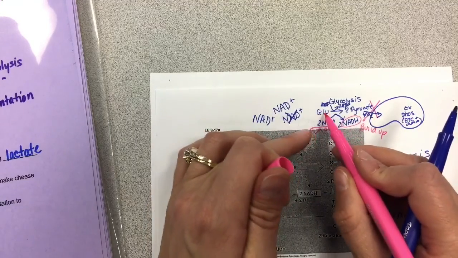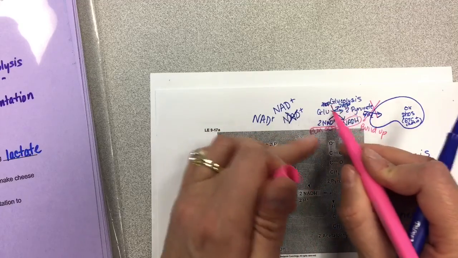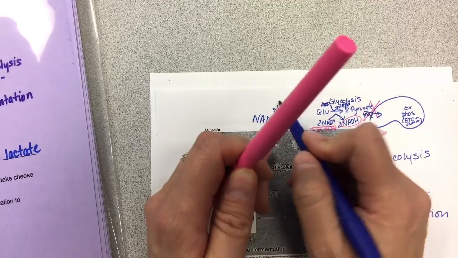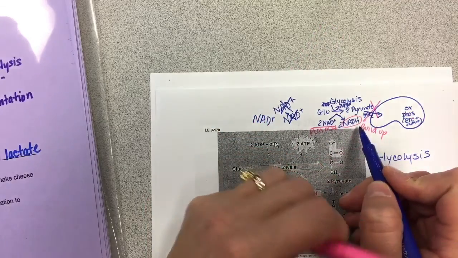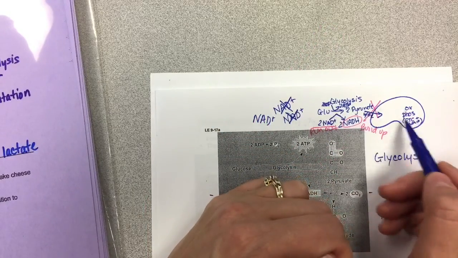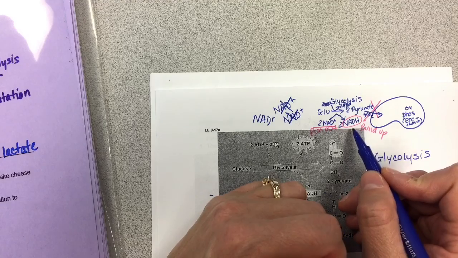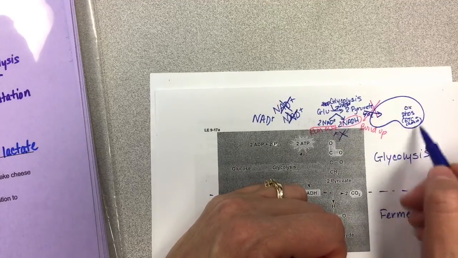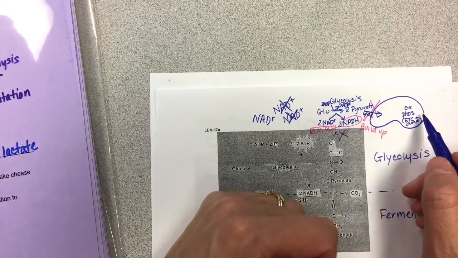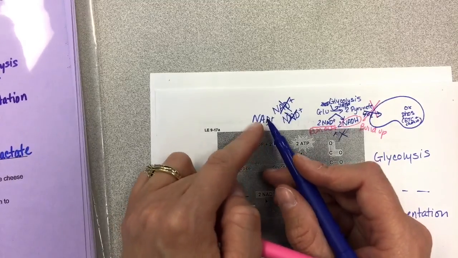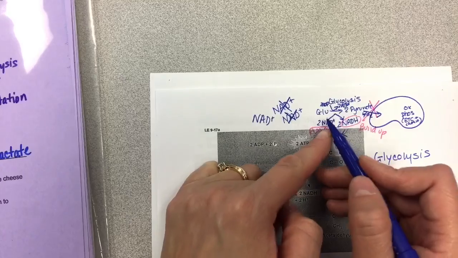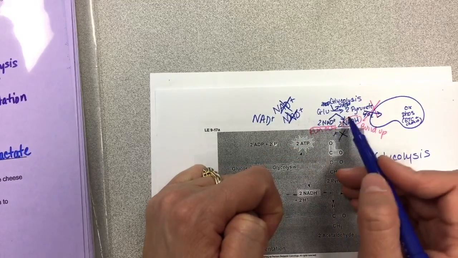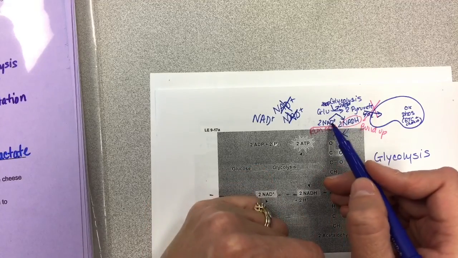Then the next glucose comes in, it's broken down into 2 pyruvate, we make 2 ATP, but guess what? We use up another NAD+ to make NADH, but then the NADH are never reconverted back to NAD+. That process isn't happening, which usually happens in that third step. So we're going to run out of NAD+. If we run out of NAD+, then we're really in trouble because we can't even do glycolysis anymore, because you have to have the NAD+ there.